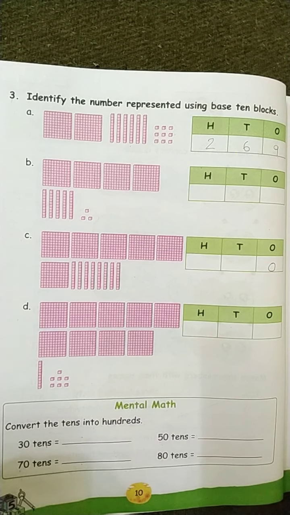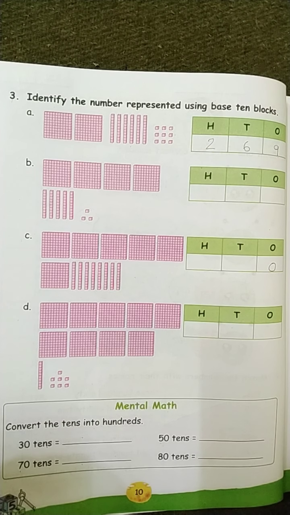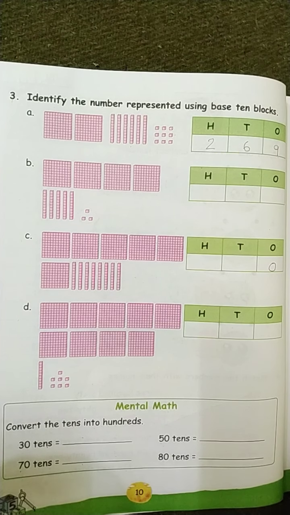So today's assignment is from page 9 and 10. Before you do your assignment, listen to the explanation carefully, then only you will do exercise 1.1. Question 1, 2, 3.